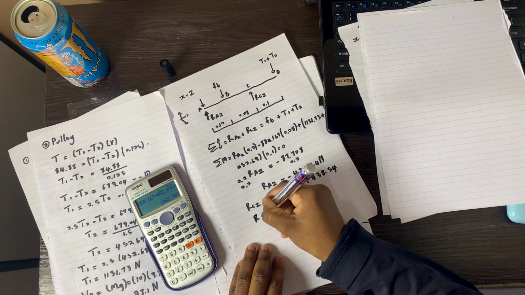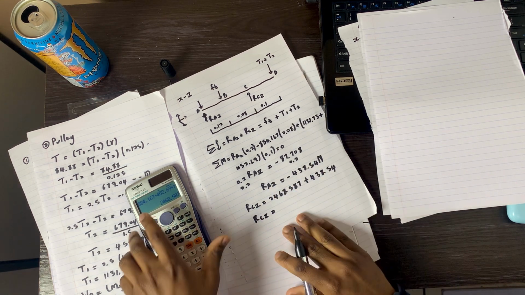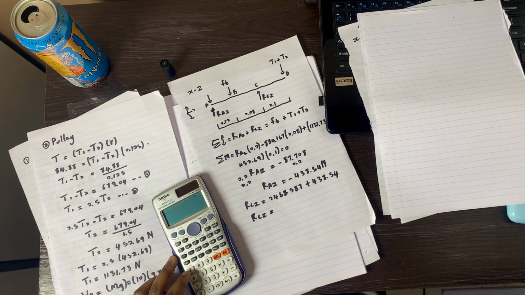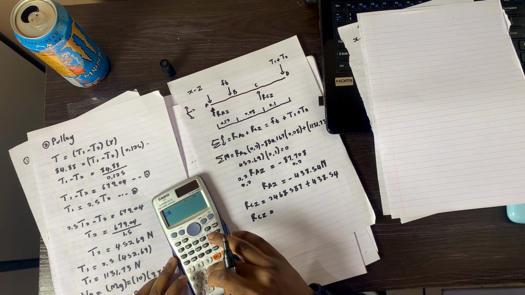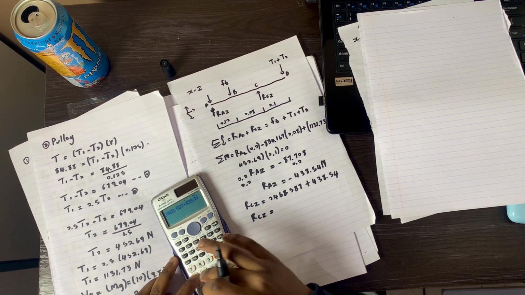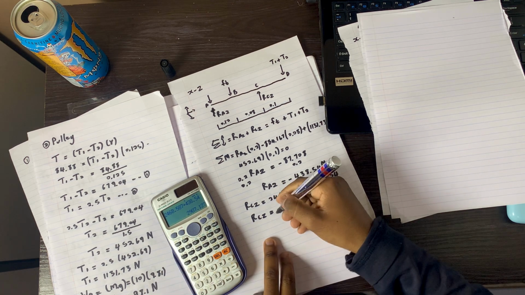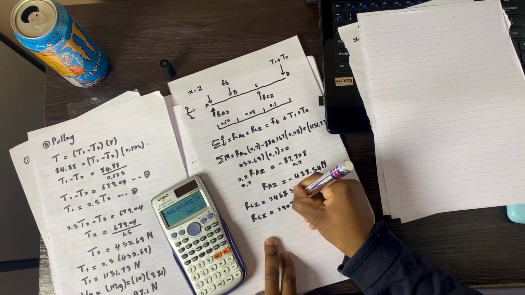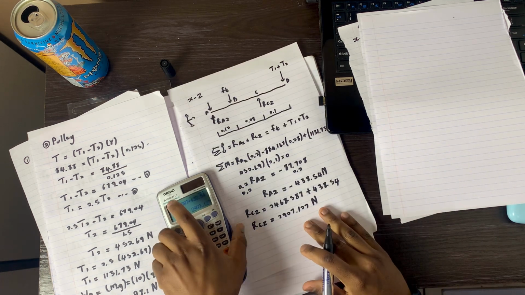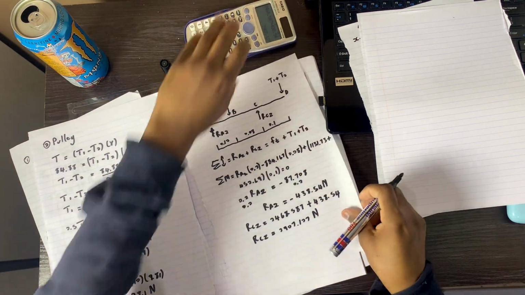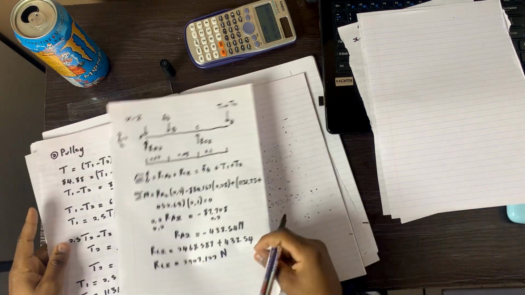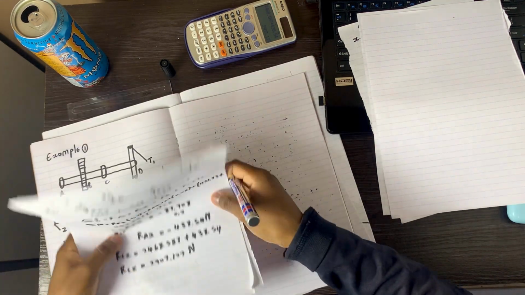That means my R_CZ is equal to 2468.587 plus 438.54, which is 2907.127 newtons. Good. Very good. Amazing.